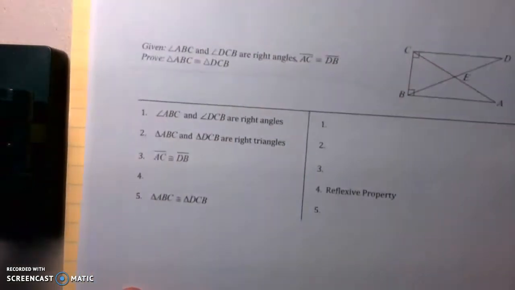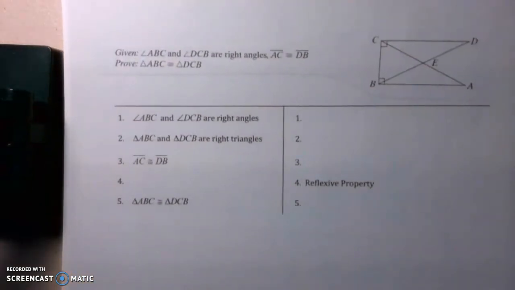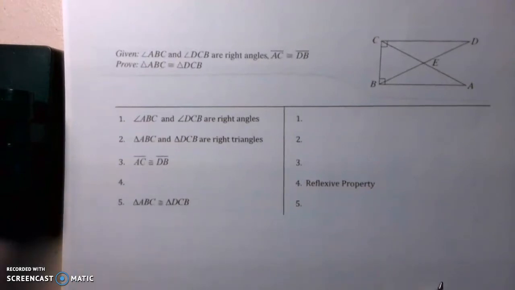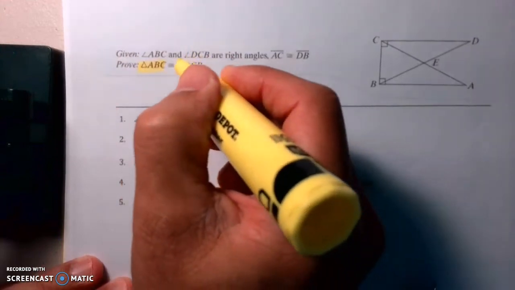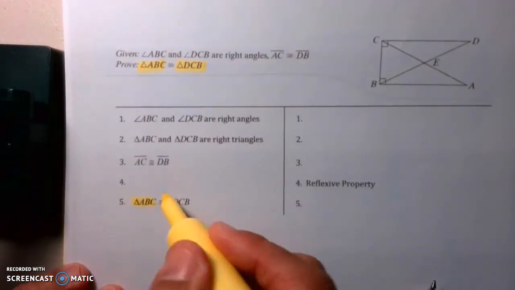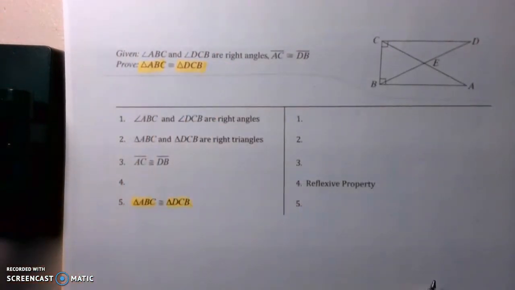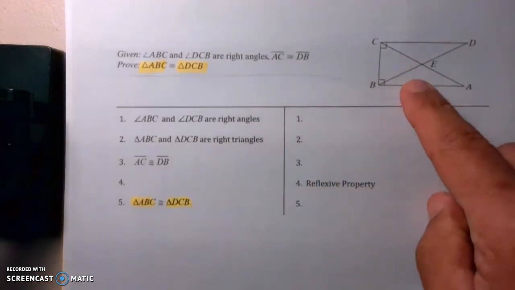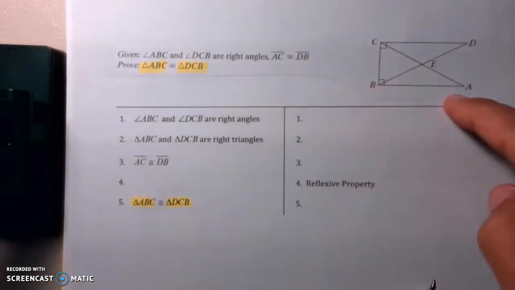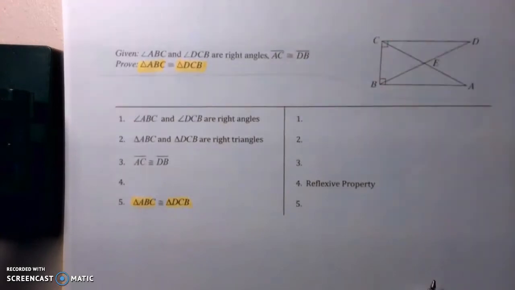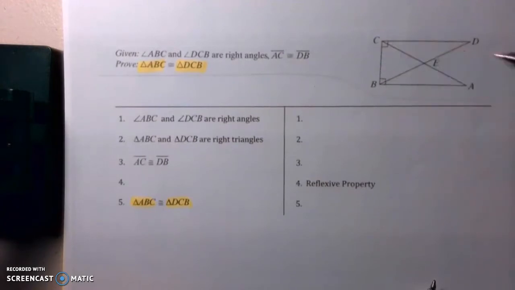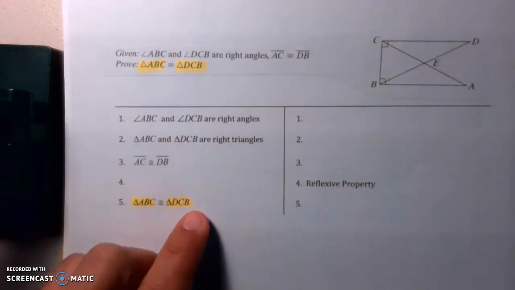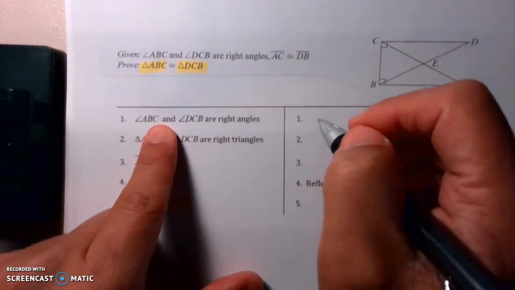All right, so let's go with our one proof here. We are going to, of course, figure out why two triangles are congruent. Now, these two triangles at the end here will be right triangles. And there's a lot of triangles in this picture, but you need to just focus on the big right triangle at the bottom and the big right triangle on the top. We're not concerned with this triangle here or even this little isosceles triangle. All right, let's go with the given.